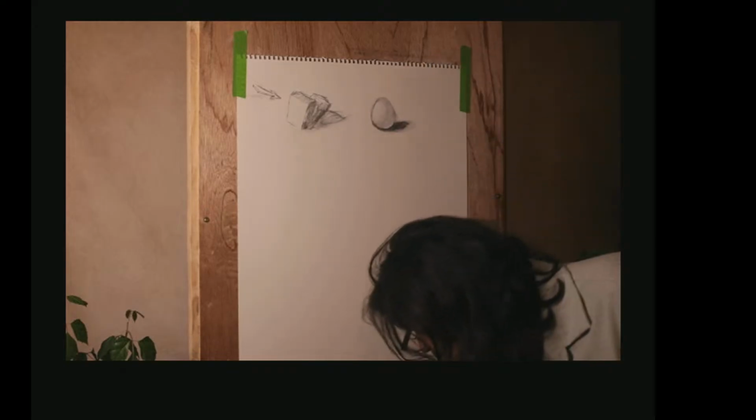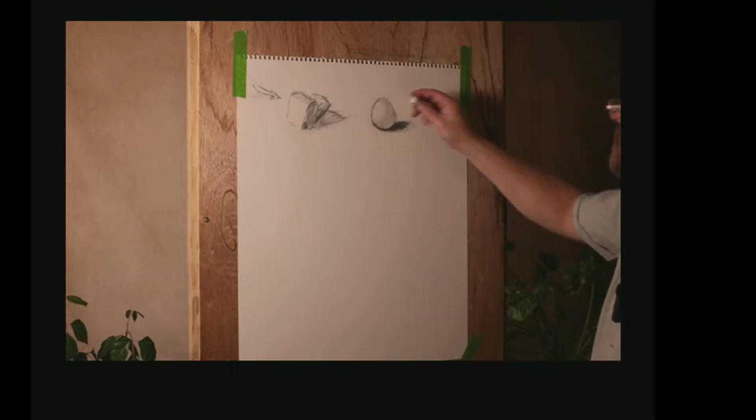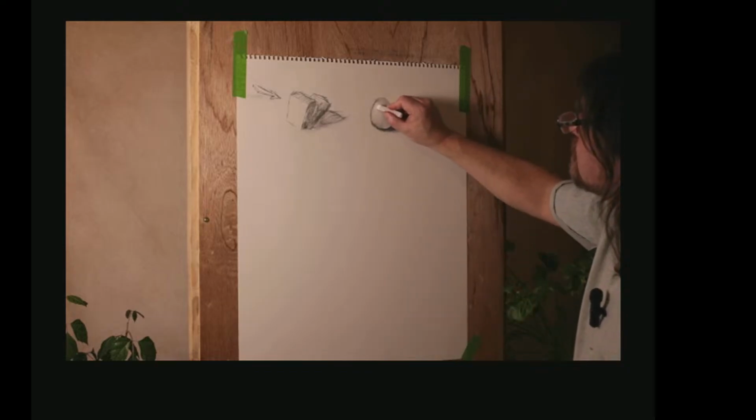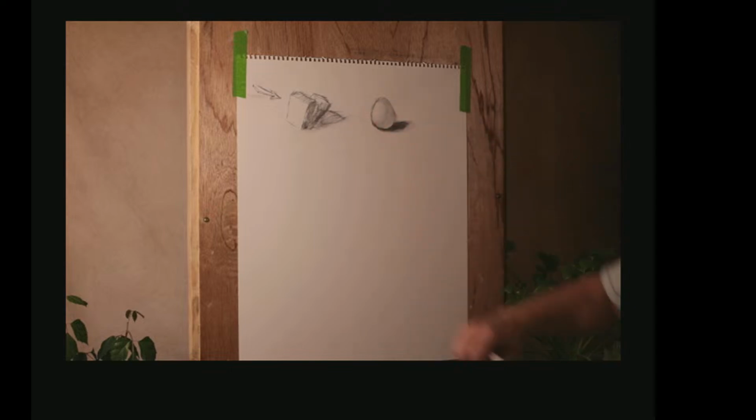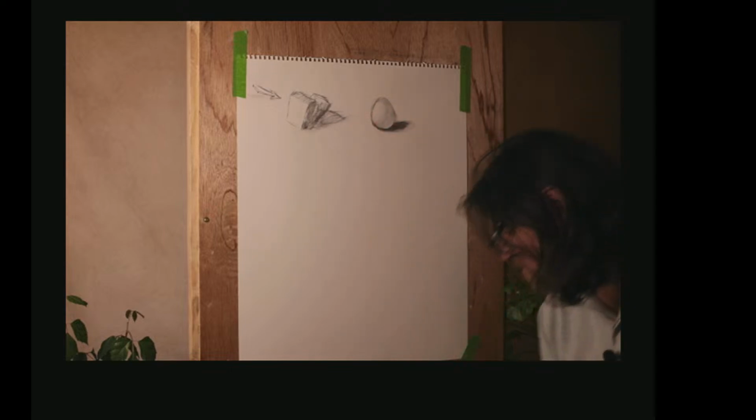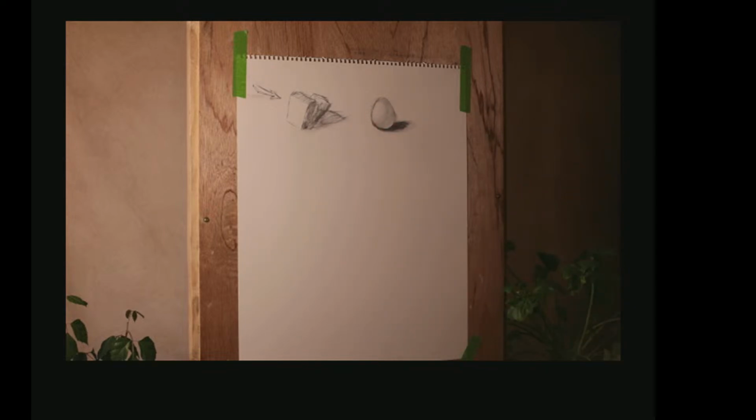And that's where we can go ahead and, because this isn't exactly the whitest of white, you can just add the white, but that would be much better on tone paper.